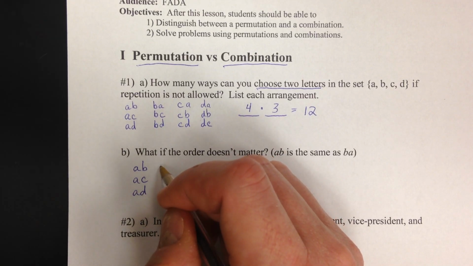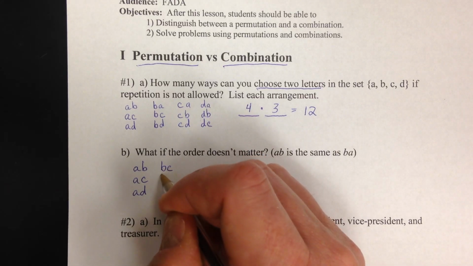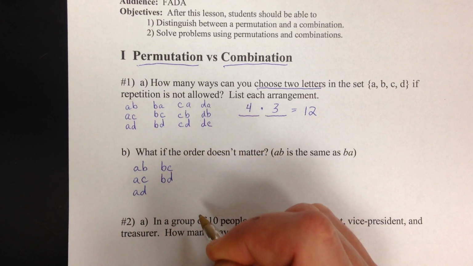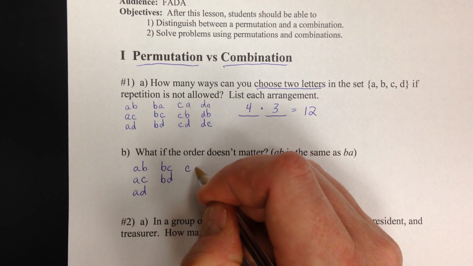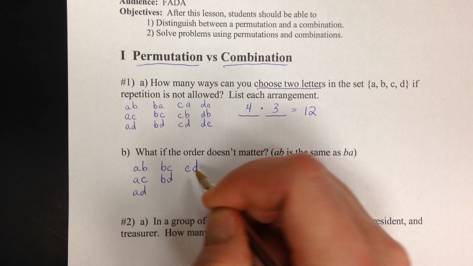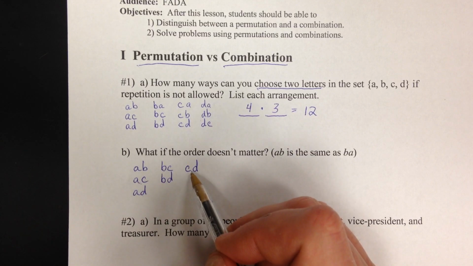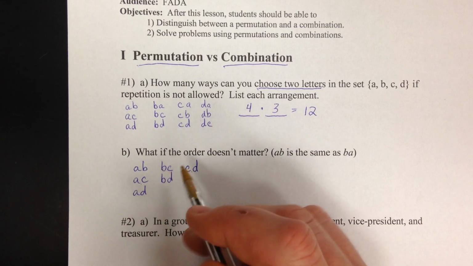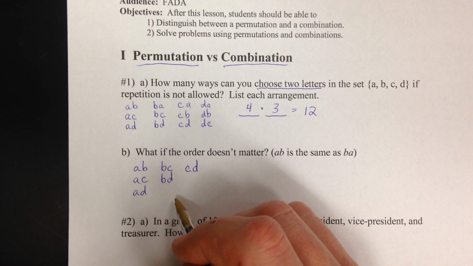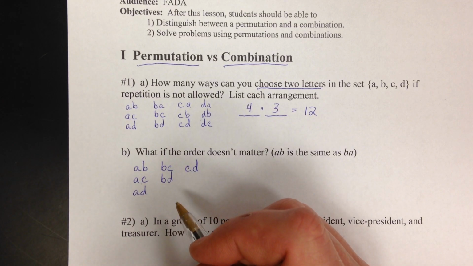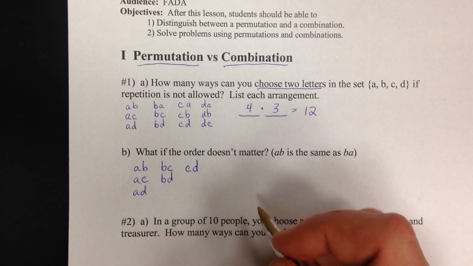Now we can't go back to BA because that's the same thing, and we don't want to double count. So we could do BC and BD, and then we could do CD, and that's it. We can't do CA because we already have it. We can't do CB because we already have it. So now if the order does not matter, we only have 6 ways of doing this.